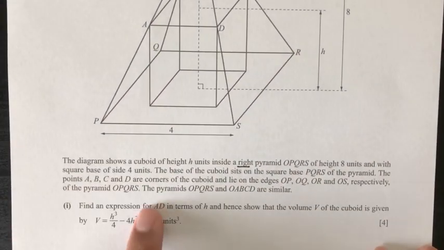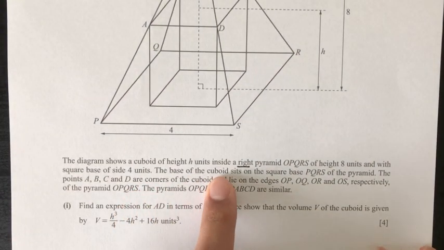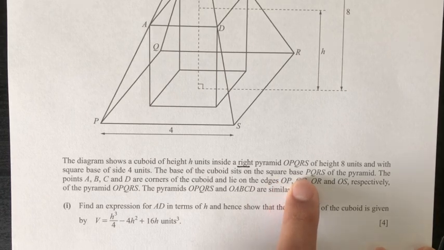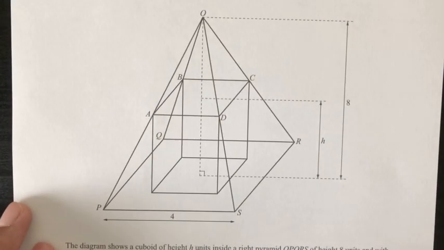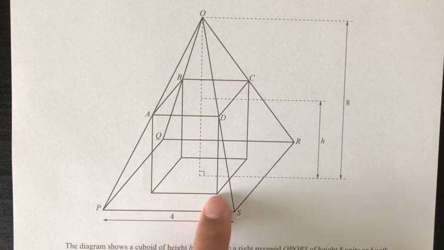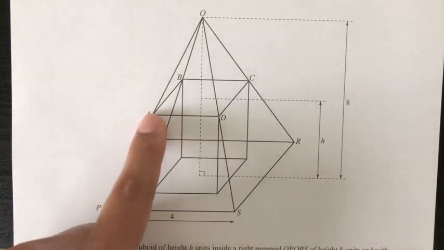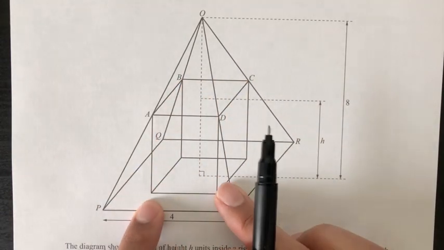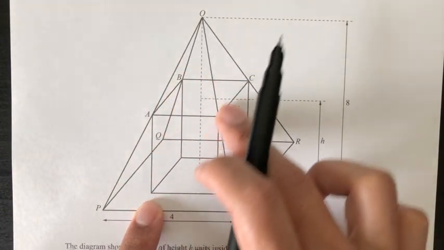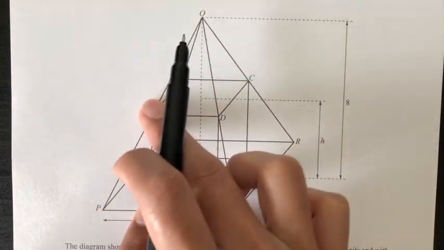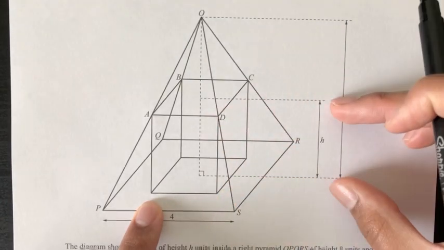Now the base of the cuboid sits on the square base PQRST of the pyramid. So the base is here, of the cuboid. If this is the base, this is also the same thing, right? The base is a square. This also will be a square, which means that all the sides have to be the same, with a height of h. So you know this for now.